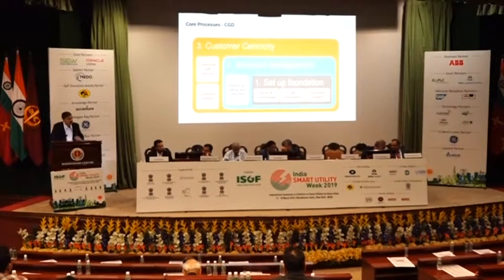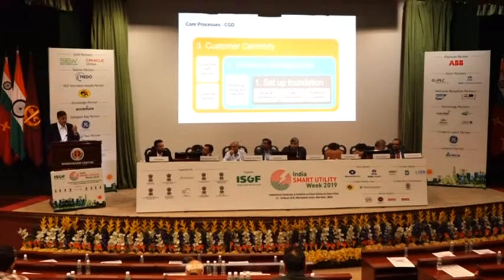The second wave is around revenue management. If the CGD station is up and running, the most complex part is around the PNG connections, because there the volume is more. The customer acquisition cost is more, and the customer maintenance cost is more. From the commercial and industrial side, the number of consumers is less, but they are more profitable from the CGD operator perspective.